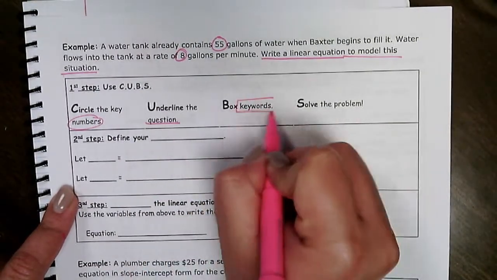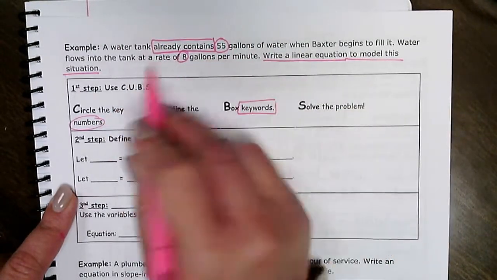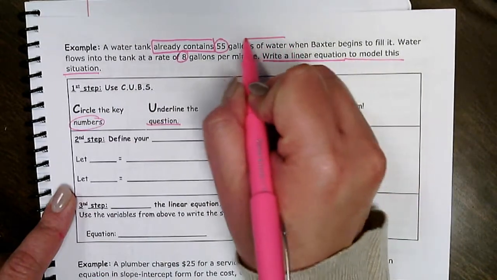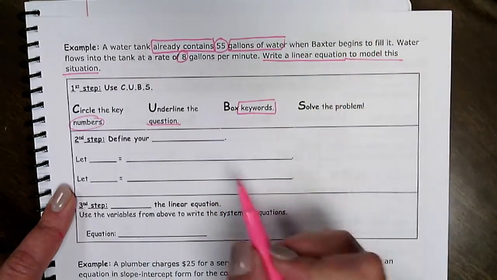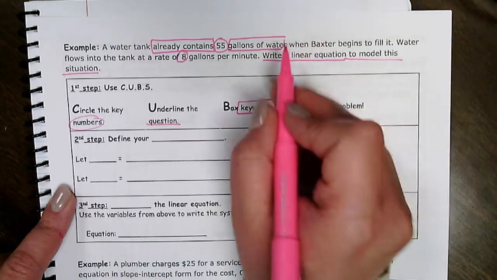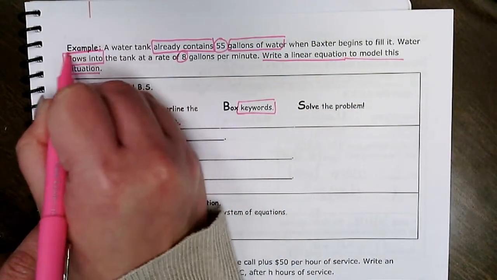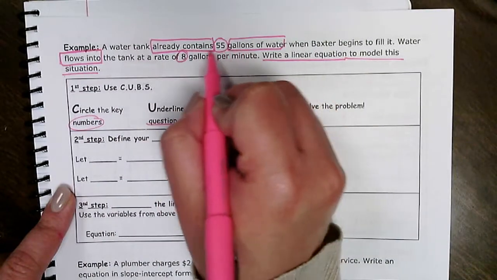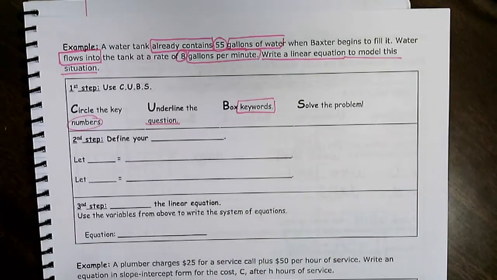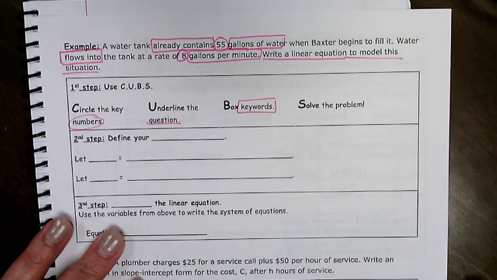And we're going to box keywords. So water tank already contains. So we have a water tank with water already in it. How much water is in it? 55 gallons of water. So we've got Baxter here, who is filling up this tank because water flows into the tank at a rate of 8 gallons per minute. Okay. And that's it for keywords, I think. Oh, rate.